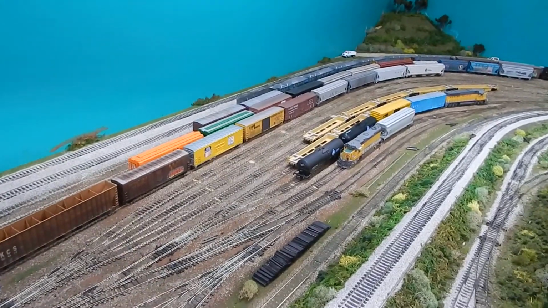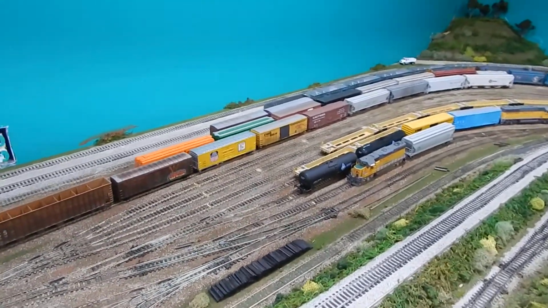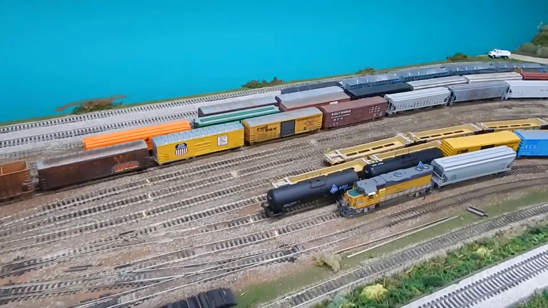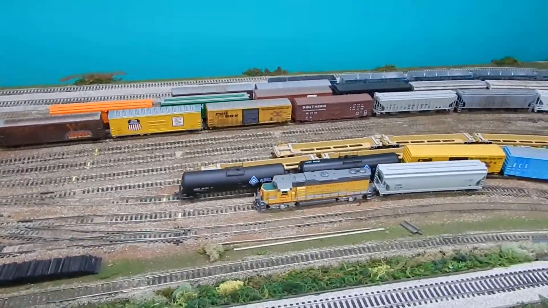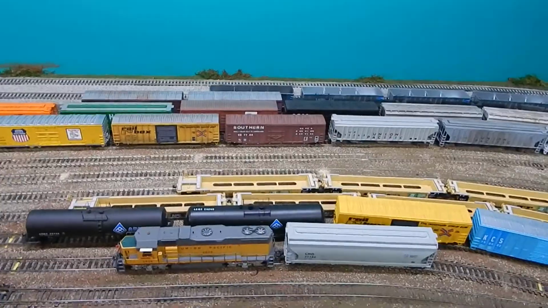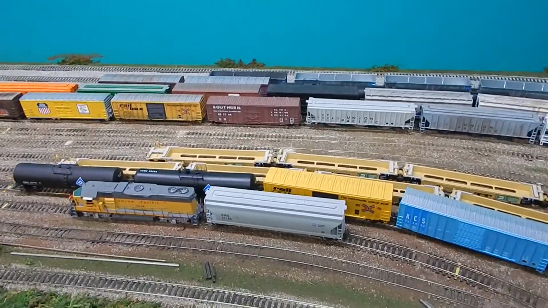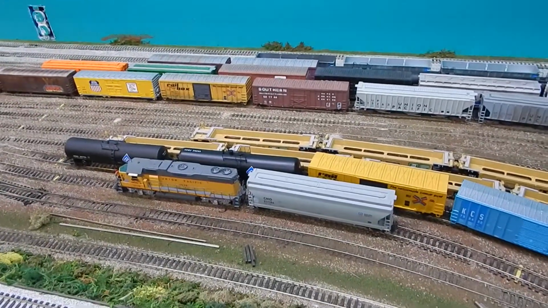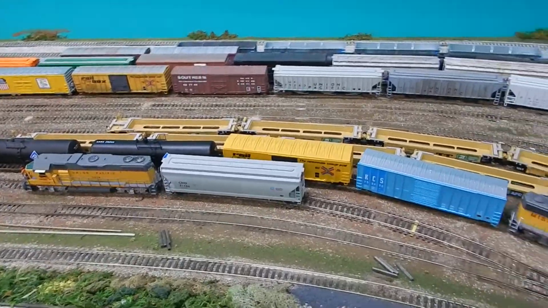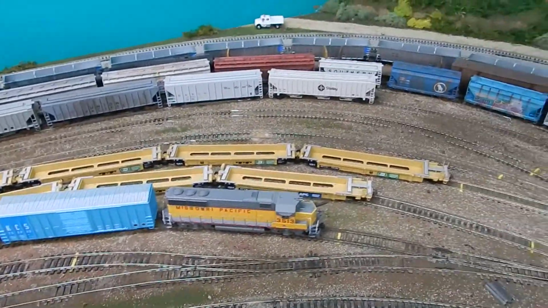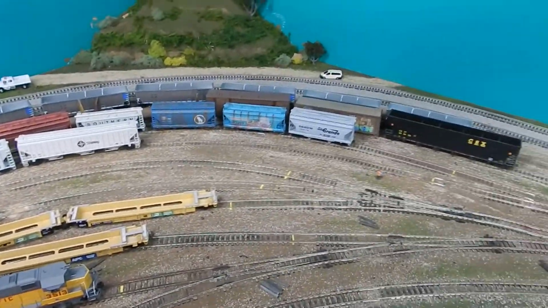Just wanted to give another tutorial and layout update. This time I want to start in the yard, just giving you an idea of the fact that this is a fully functional yard based upon the way everything is set up.